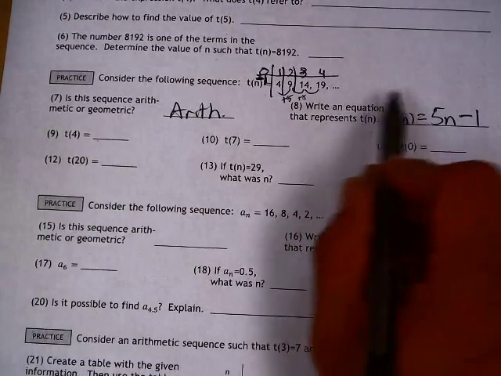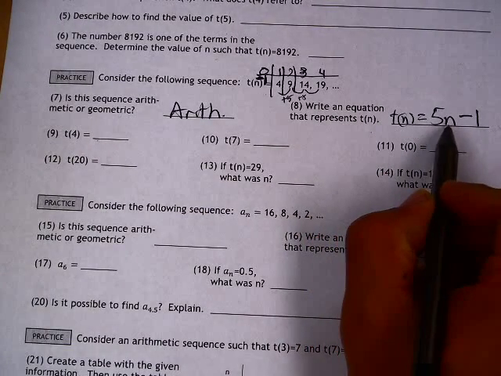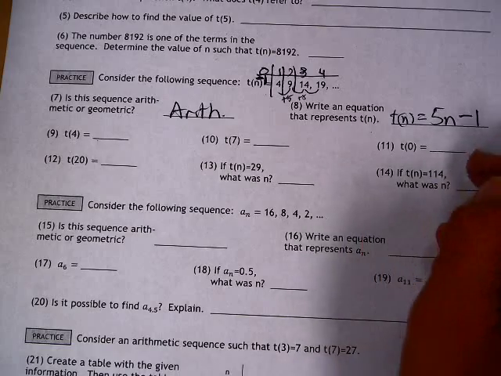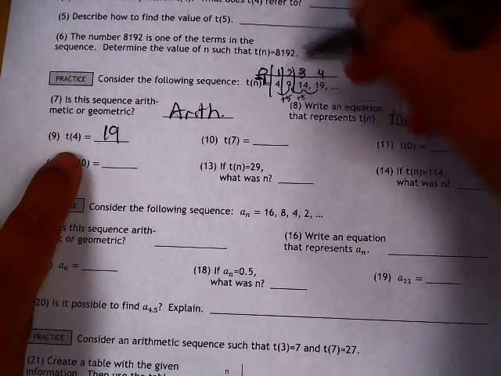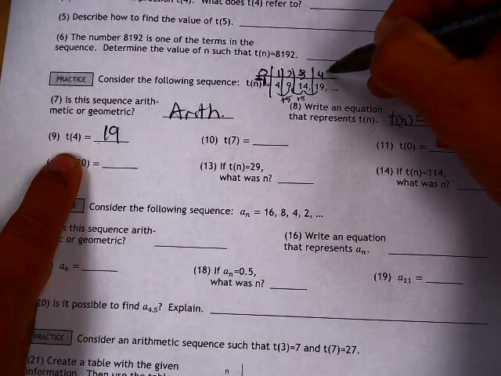T of 4, plug in a 4 right here. 5 times 4 is 20. 20 minus 1 is 19. And sure enough, it matches up with step 4 right here.